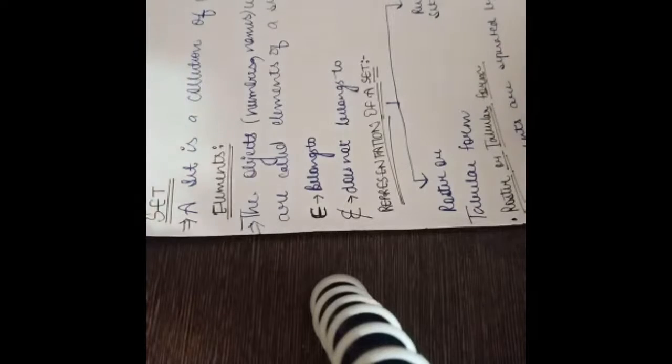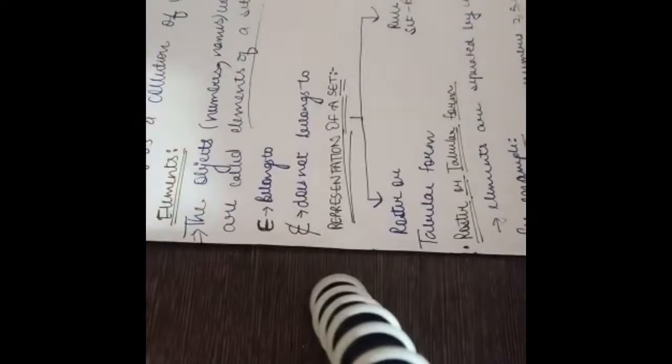Now let's talk about the elements of a set. The objects such as numbers, names that are used to form a set are called the elements of a set. Right? Let's take an example that we have a set of books. So the books are said to be the elements of the set.